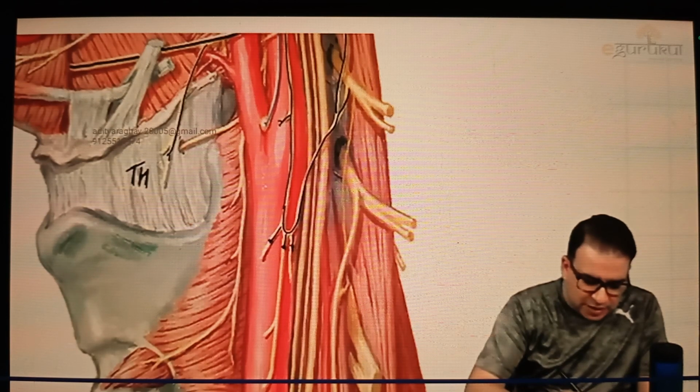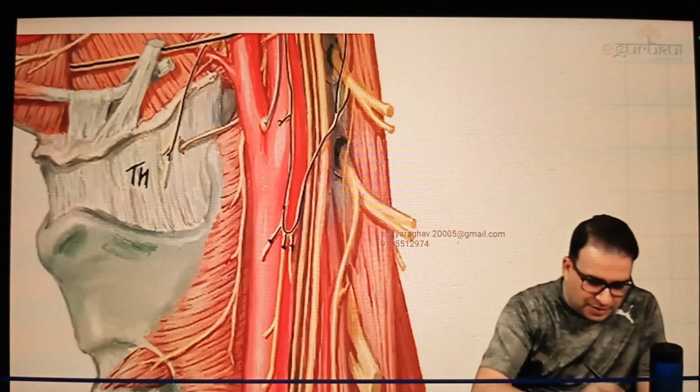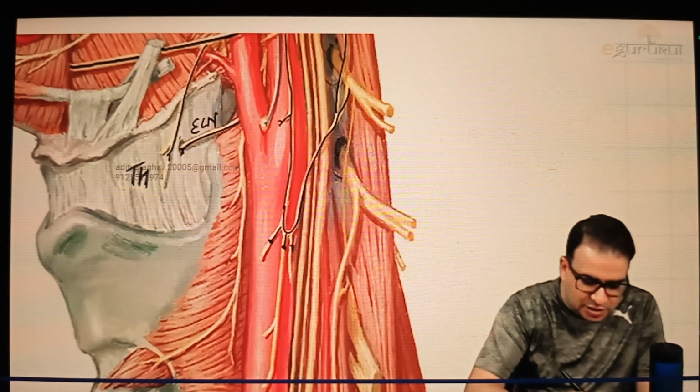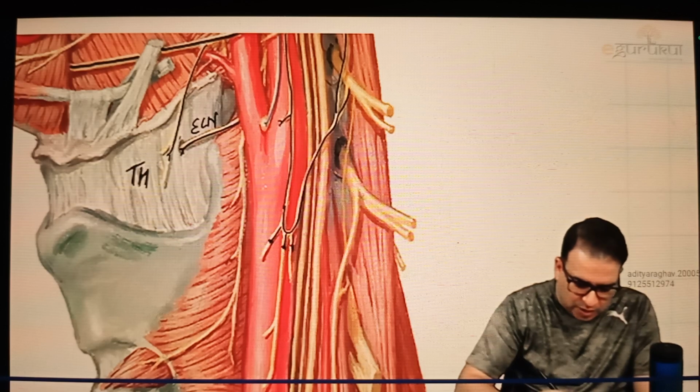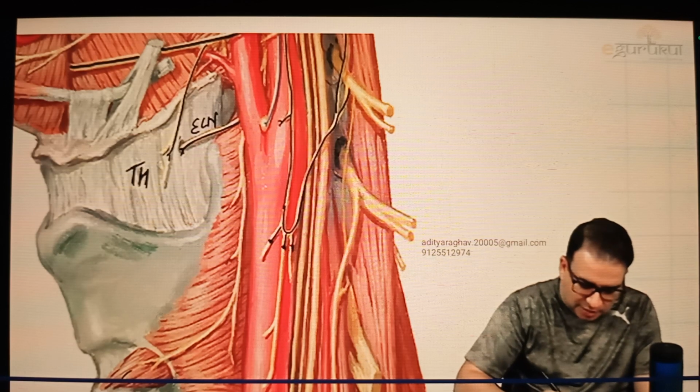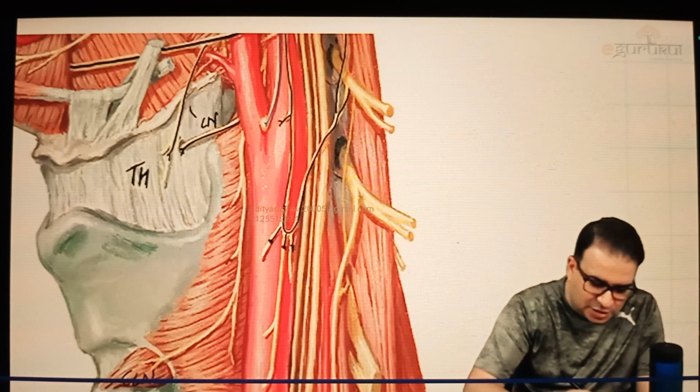Look at this, guys. This is the branch of the vagus nerve we said will pierce the thyrohyoid membrane. That branch of the vagus nerve which pierces the thyrohyoid membrane, that was the external laryngeal nerve. Sorry, that is the internal laryngeal nerve. The one which was going inside is the internal laryngeal nerve.